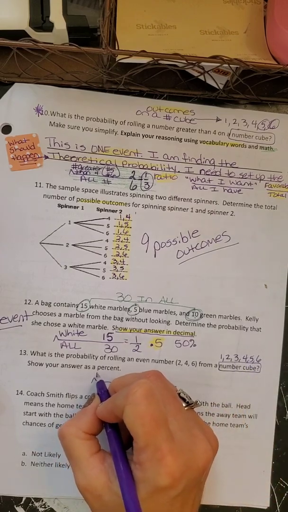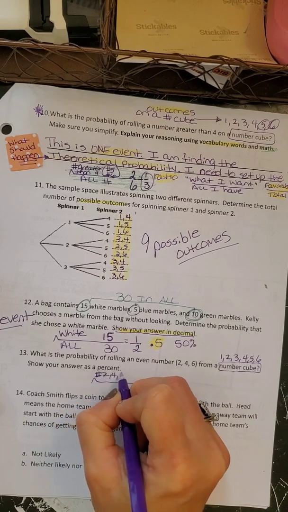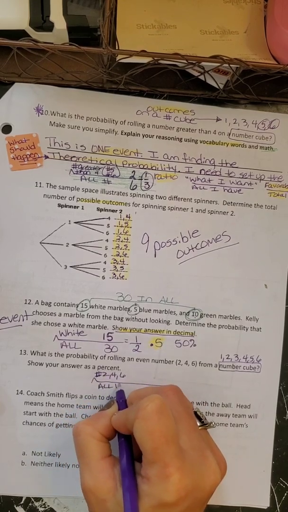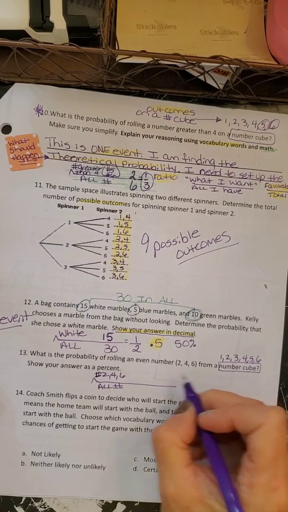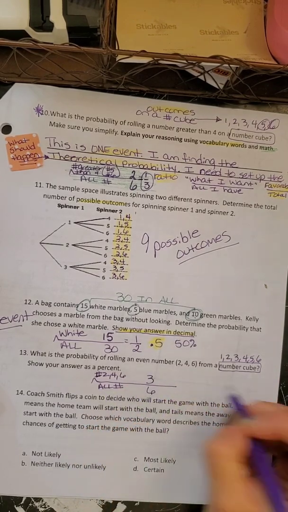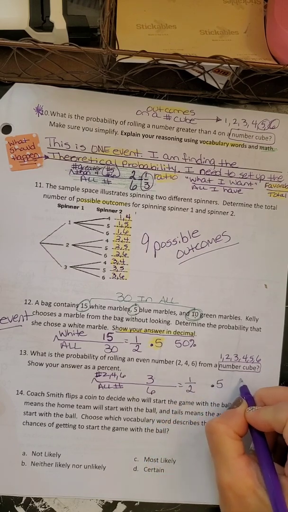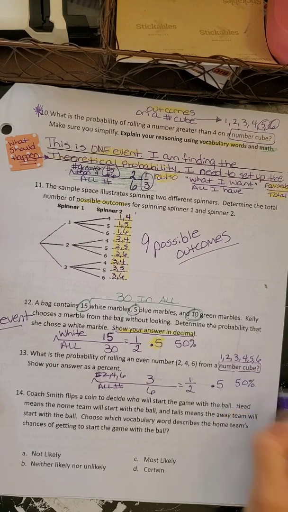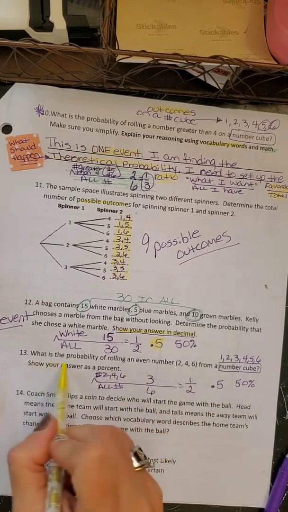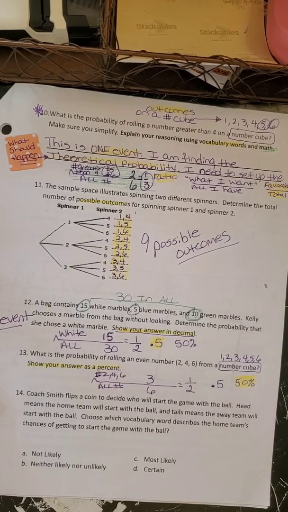I want the number 2, 4, or 6 out of all numbers. So that is 3 outcomes out of 6, which is 1/2, 0.5, 50%. It said show your answer as a percent, and there's my percent.